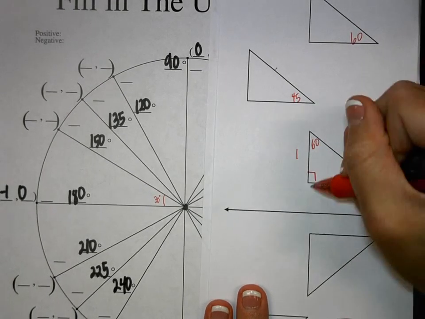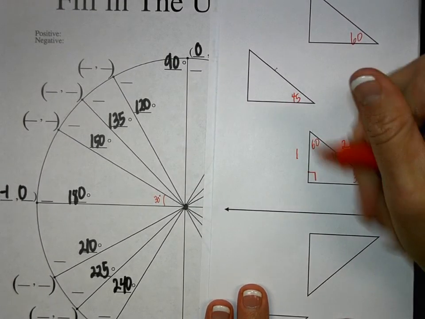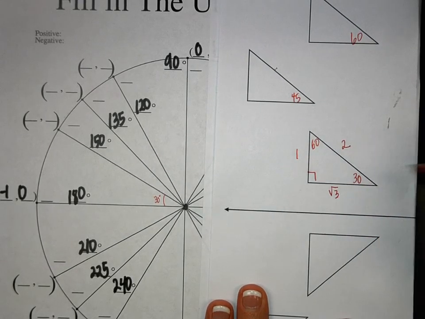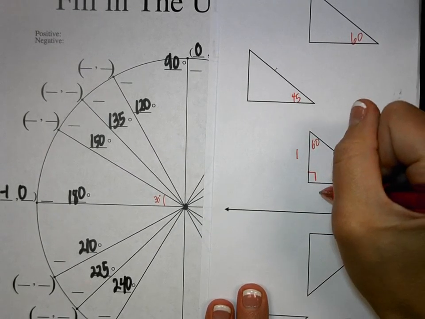Across from my 90 is my 2, and across from 60 is root 3. But we want to mark that as a negative root 3.